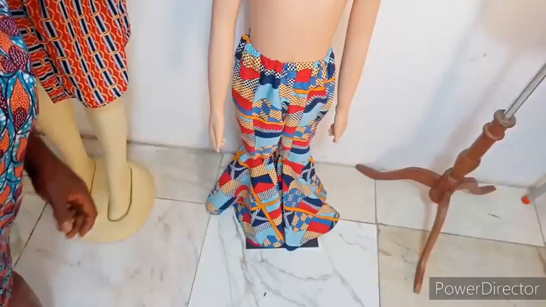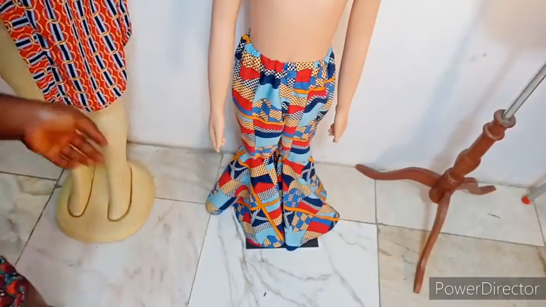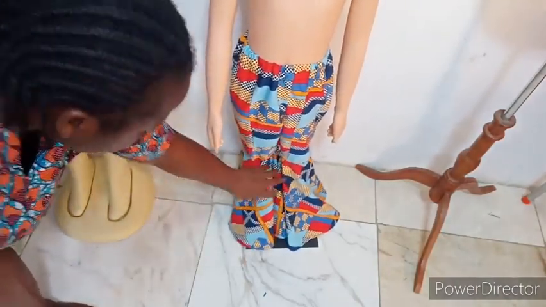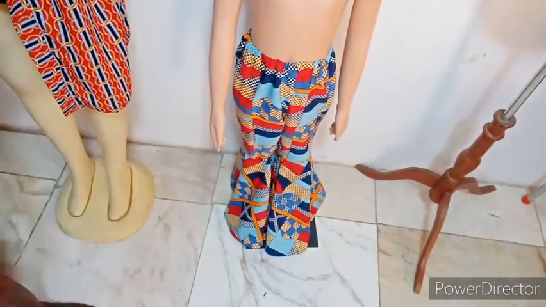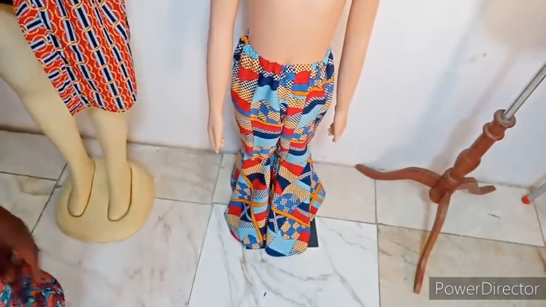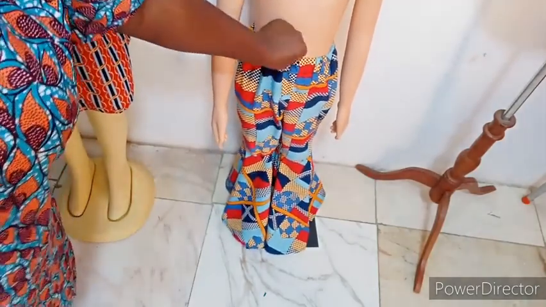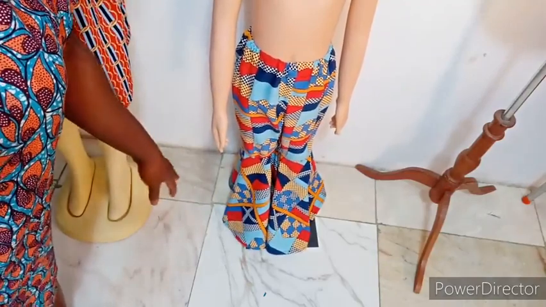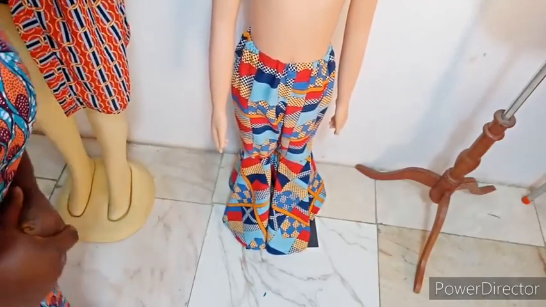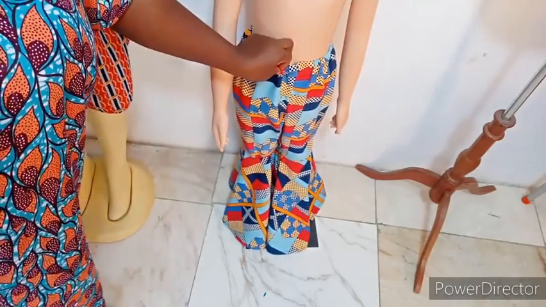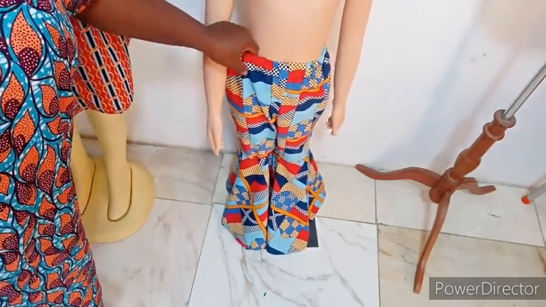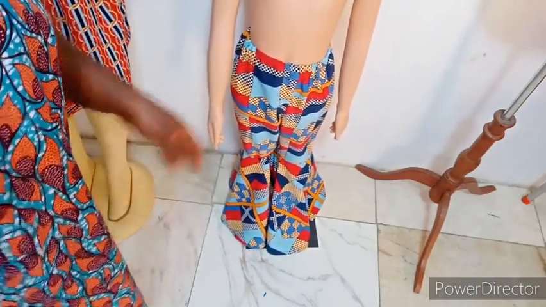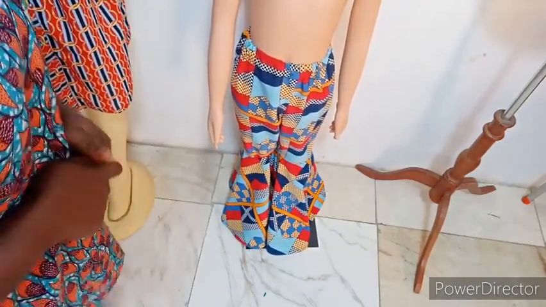So guys, look what we've made. You can see the bottom. Okay, my mannequin is smaller than the one of the pants, but you can see. So if you don't know how to cut your flare very well, I have a tutorial on different types of flare. If you don't know how to insert elastic band very well on trousers and pants, I have a lot of tutorials on trousers. Almost all my trouser videos are elastic waist, so you should see that.